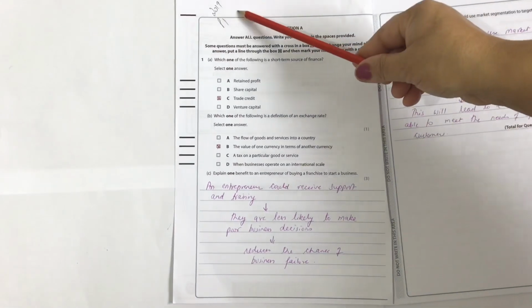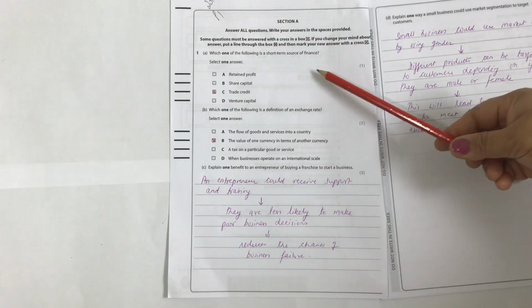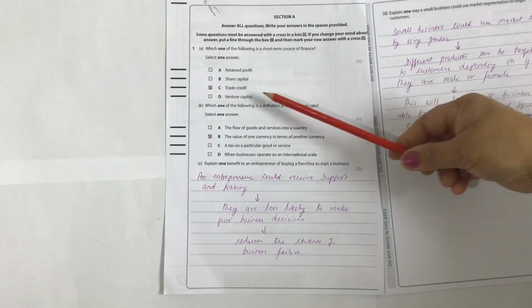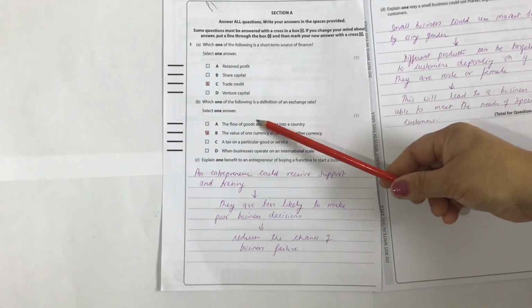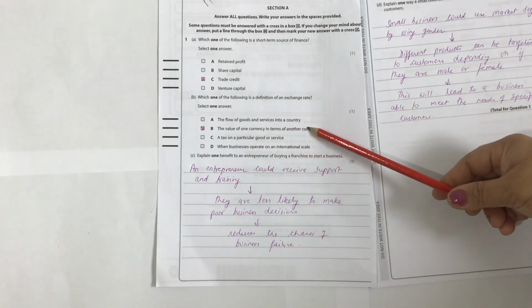So this is 2019 paper 1. So you start with multiple choice. Which one of the following is a short-term source of finance? It's trade credit. Which one of the following is a definition of exchange rate? That's value of one currency in terms of another currency.